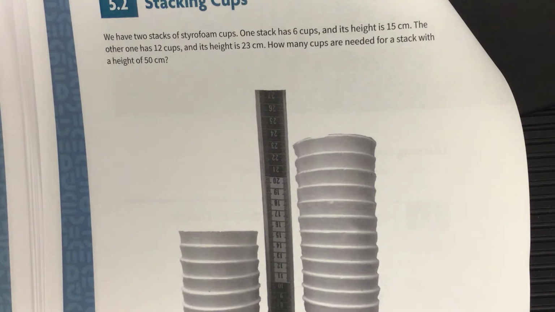Okay, so I would like you to guess. Next page, we're going to make a graph to help us with it. So I would like you to guess how many cups you would need to get to 50 based on that information.